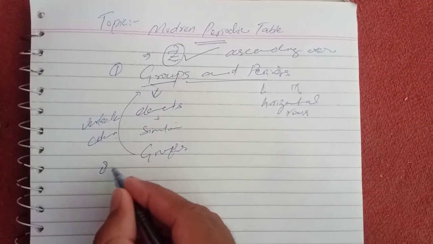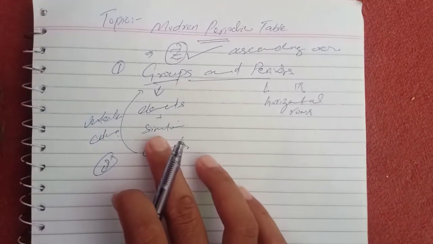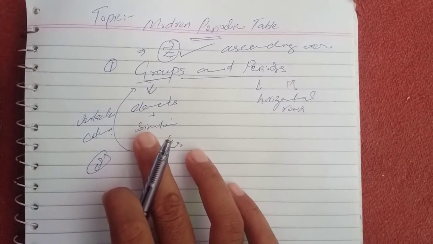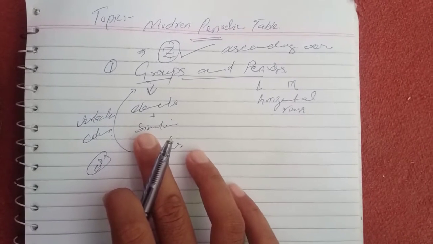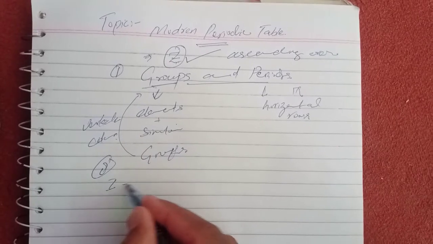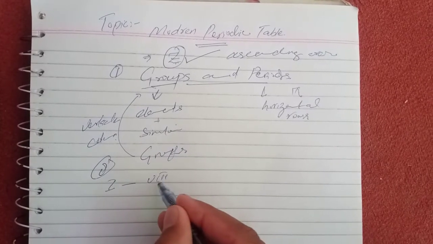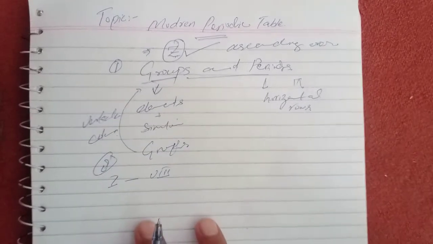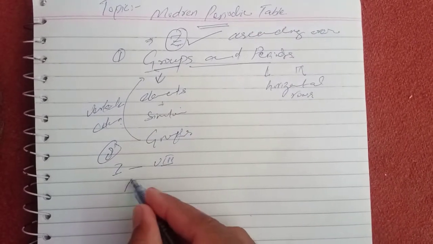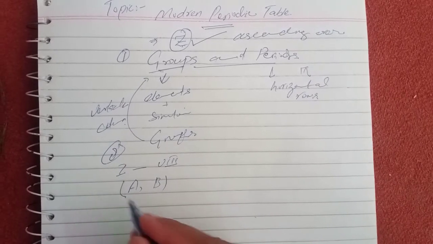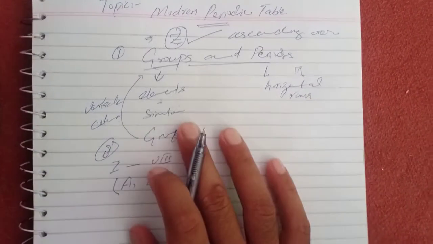There are 8 groups, numbered with Roman numerals 1 to 8. We discussed earlier that each group is divided into 2 subgroups, categorized as A and B. First A and second B.